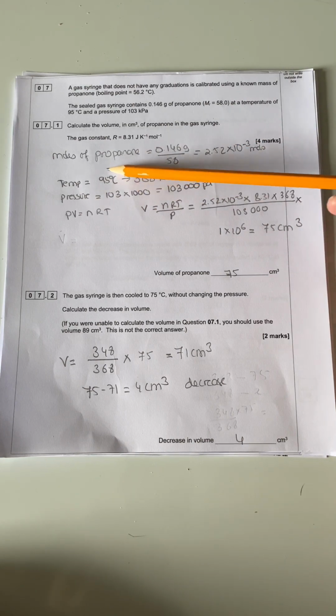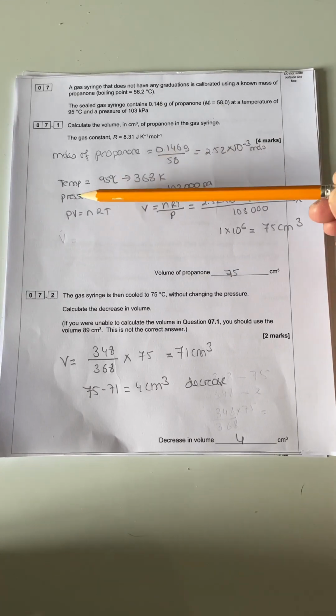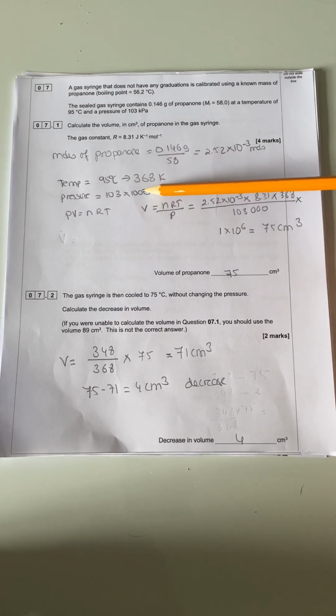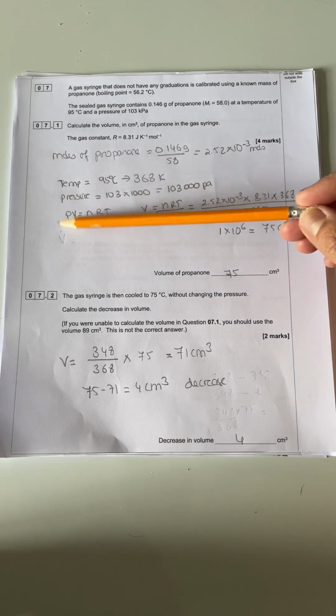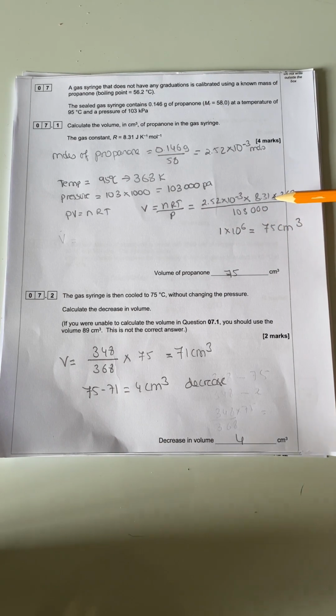The temperature is 95, so you've got to change it to Kelvin. Pressure is 103, you multiply by 1000 to become Pa, not kPa. Use the formula PV equals nRT, V equals nRT divided by P. You plug in the values in there, and you should get the answer in m³. So you multiply by 10^6, and it gives you cm³. So the answer is 75.